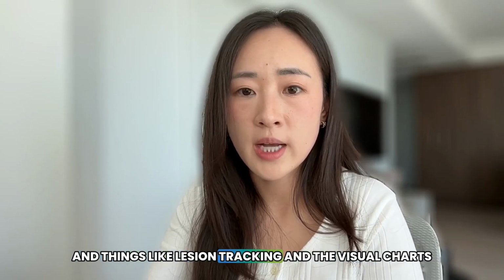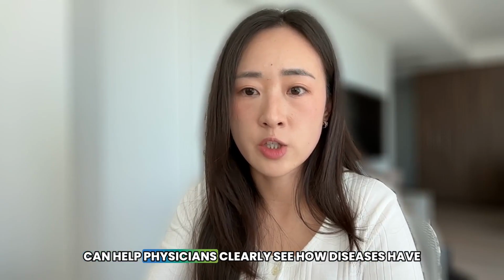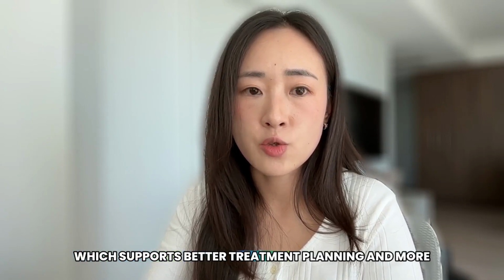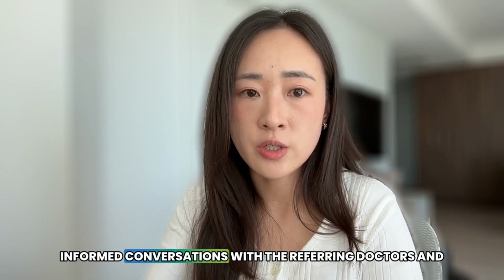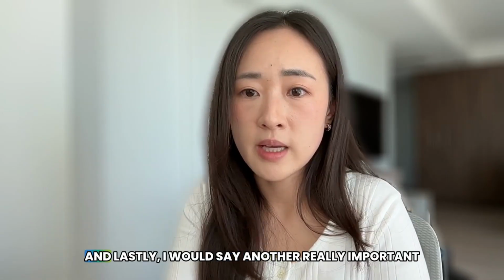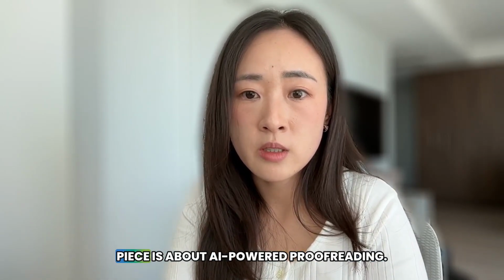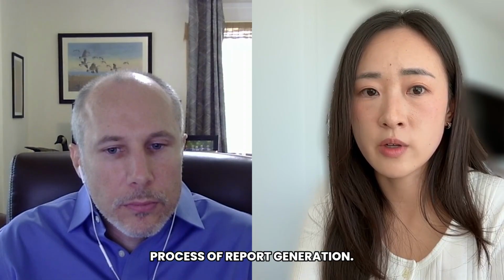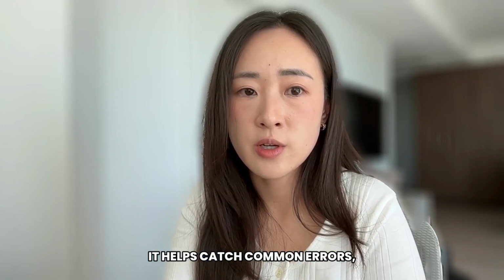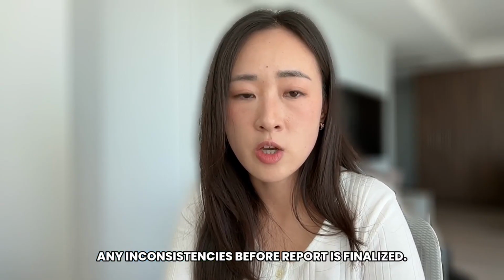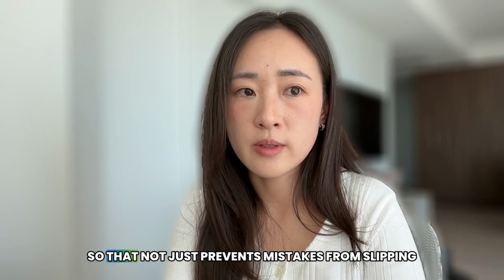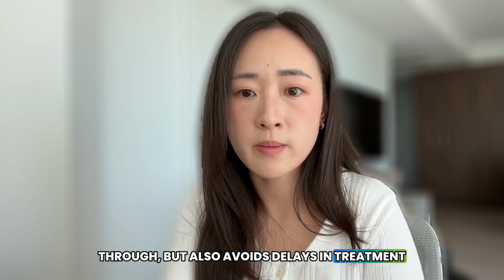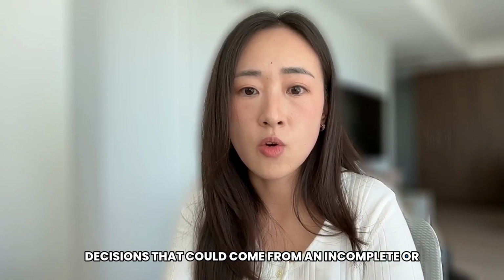And things like lesion tracking and the visual charts can help physicians clearly see how diseases have changed, which supports better treatment planning and more informed conversations with the referring doctors and patients. And lastly, I would say another really important piece is AI powered proofreading. So we're proofreading the reports throughout the process of report generation. It helps catch common errors and any inconsistencies before the report is finalized. So that not just prevents mistakes from slipping through, but also avoids delays in treatment decisions that could come from an incomplete or corrected report.